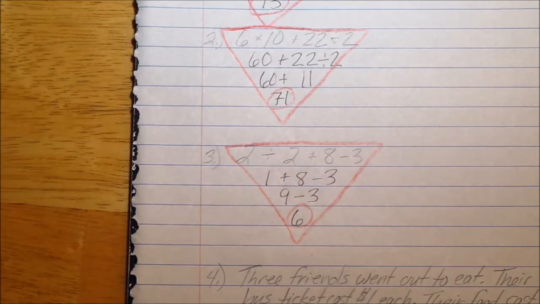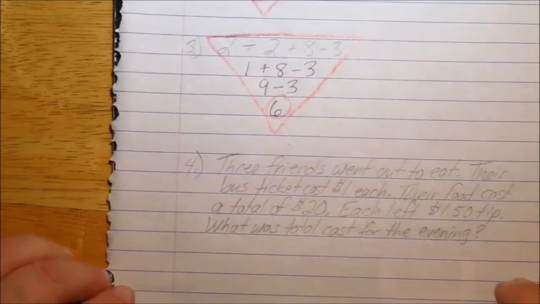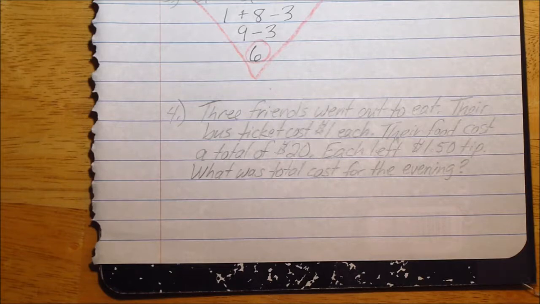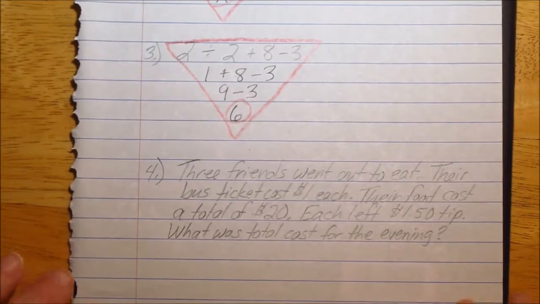All right. Okay, so the last one is 3 friends went out to eat. Their bus ticket costs $1 each. Their food cost a total of $20. Each left a $1.50 tip. What was the total for their evening? All right, so I need to work out what the expression is going to be.